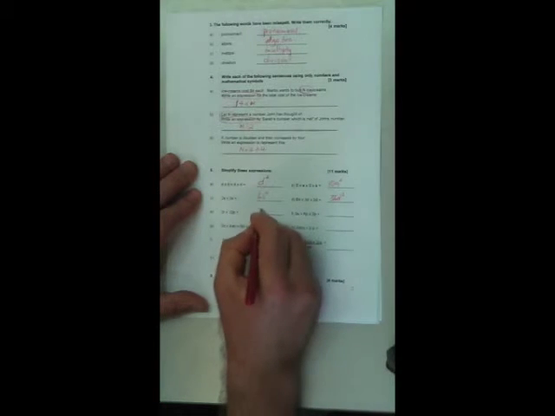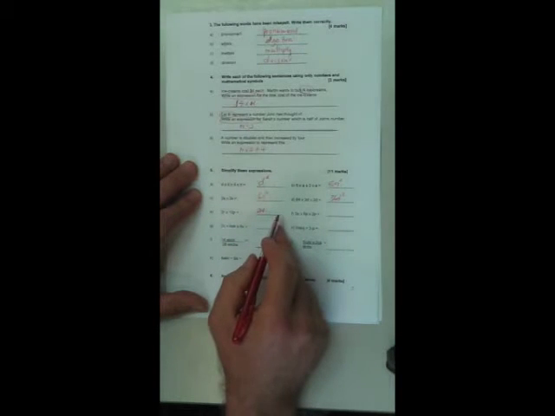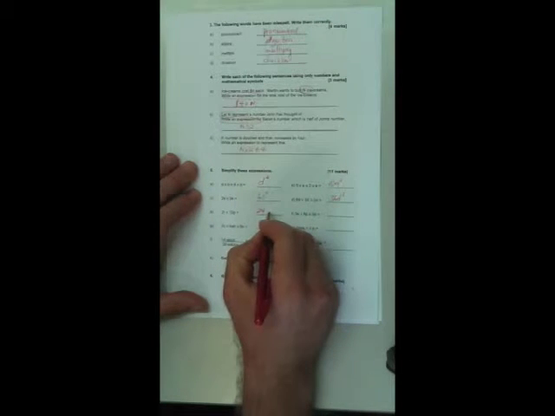5E, 12, so 2 times 12 is 24, multiplying through the coefficients, the numbers. Coefficients are the numbers in the terms. We use that fancy word coefficient to stand for the numbers in the terms.